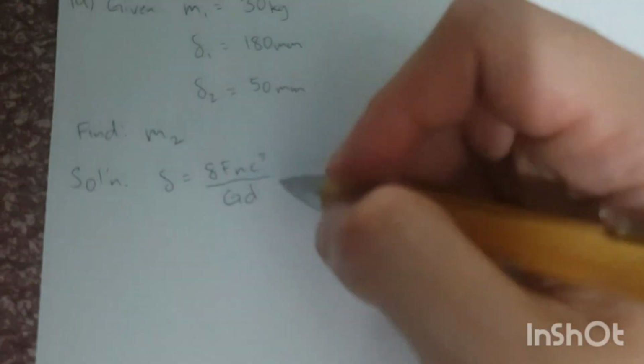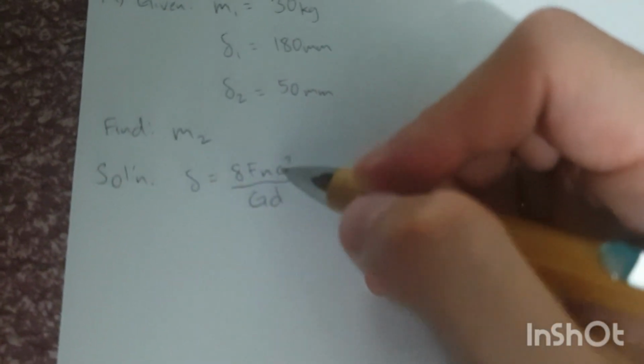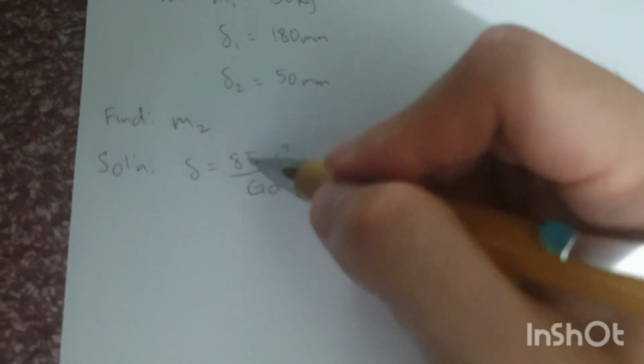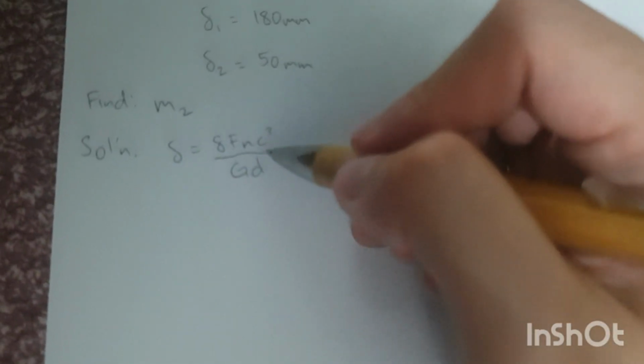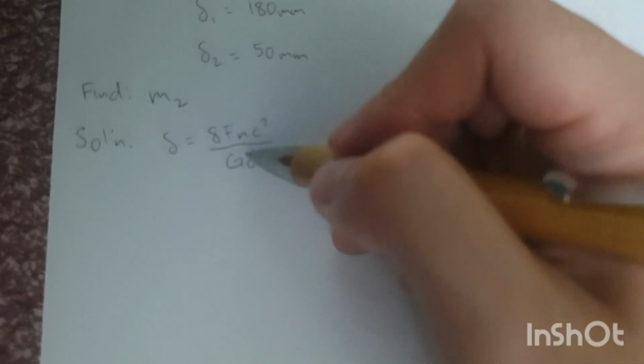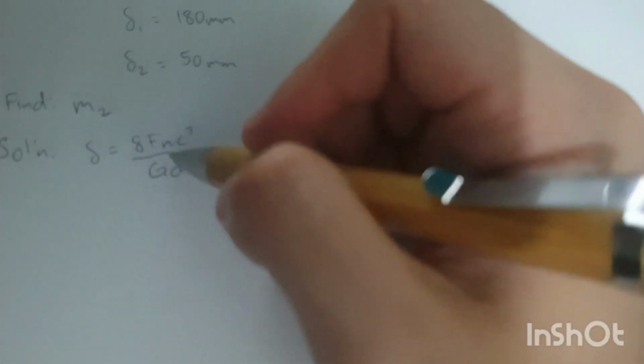And now we should take note that we only need the force and the deflection because only the same spring will be used. So the materials of the spring should be constant, or it should be the same.